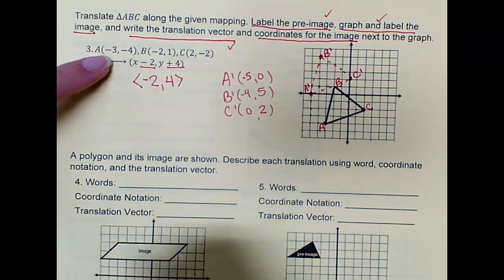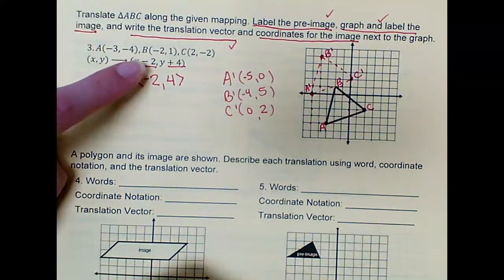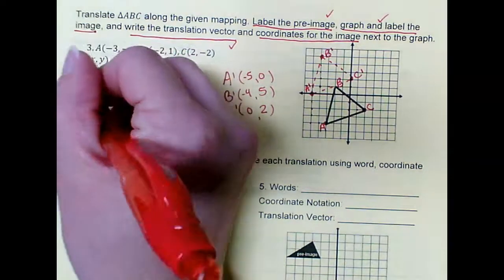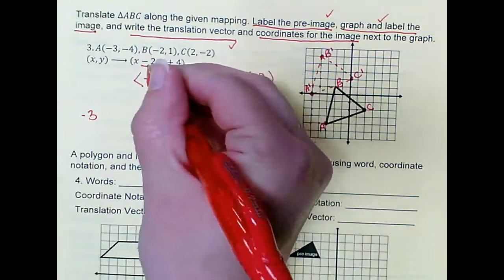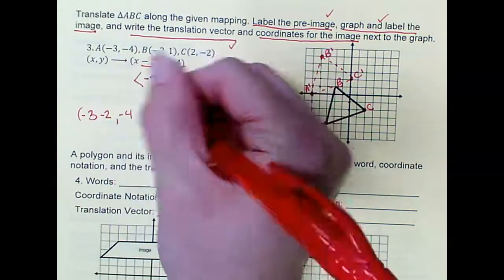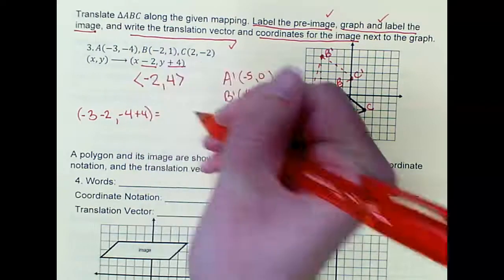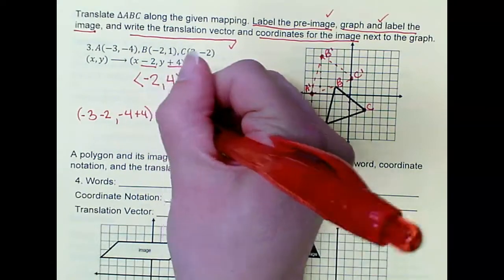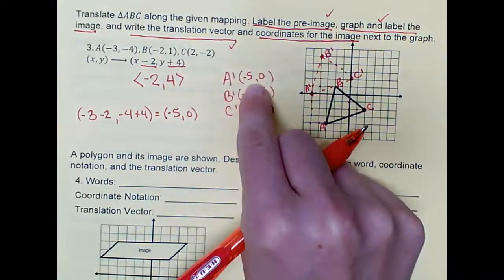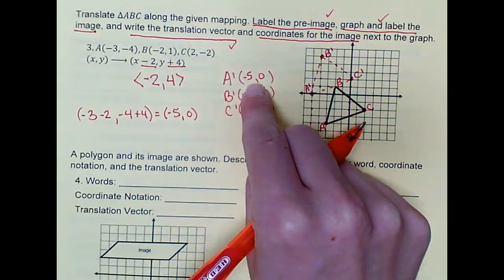Notice that if I took each x and y value and I subtracted 2 and added 4, I would get my image values. So if I took -3 minus 2 and -4 plus 4, -3 minus 2 is -5, and -4 plus 4 is 0, and that's my image value, or my image coordinate.